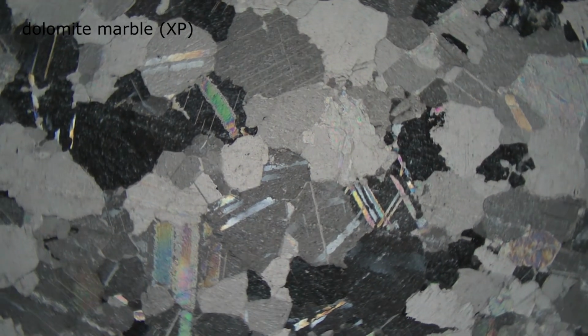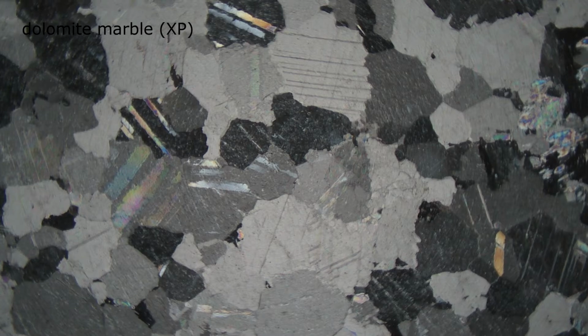Dolomite has exceptionally high birefringence, so the interference colors are very, very high order, washed out pastels, almost appearing white. It's impossible to estimate the order of interference.